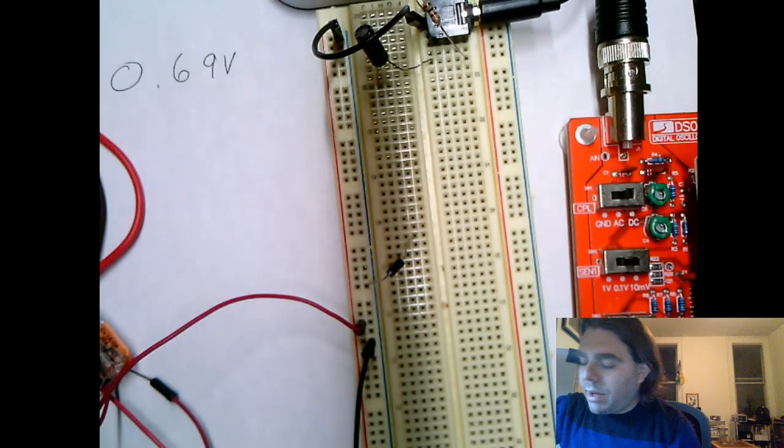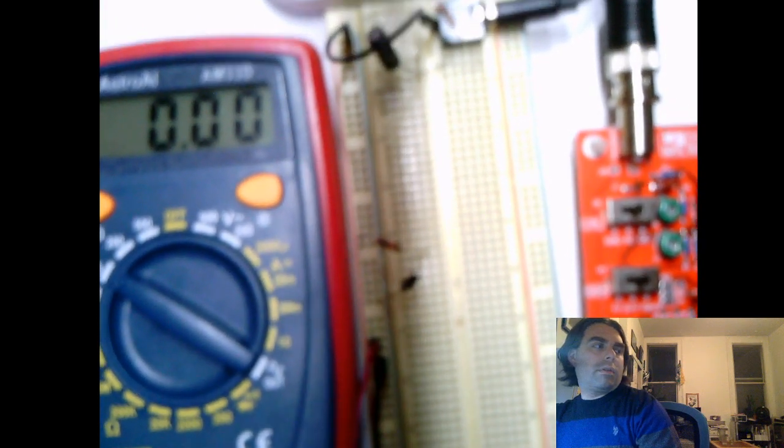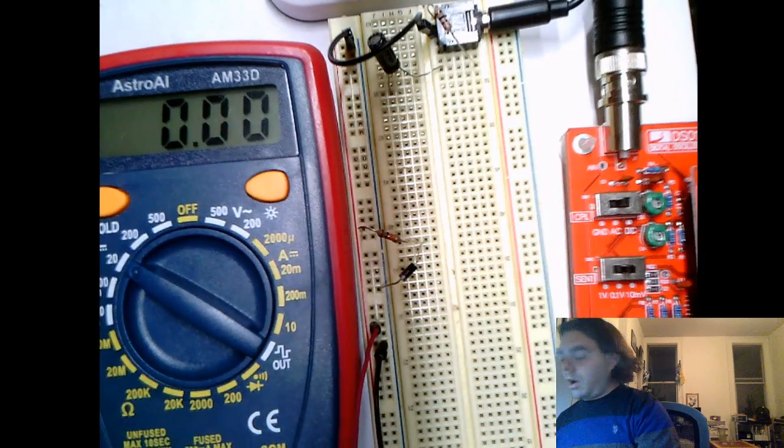So I'm going to pop this 1K out and pop in a 10K. Same idea, it's going to go from +9 to the diode, same exact circuit, and let's see what we get. All right.